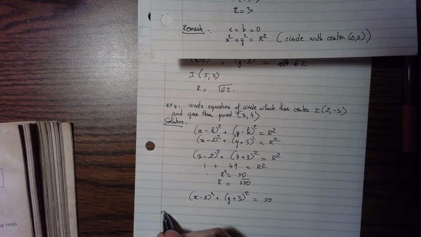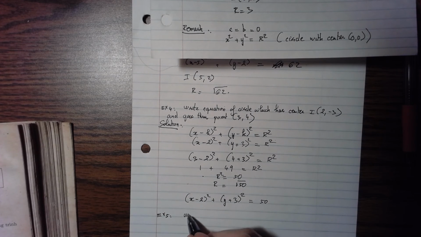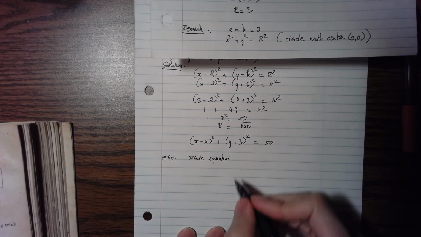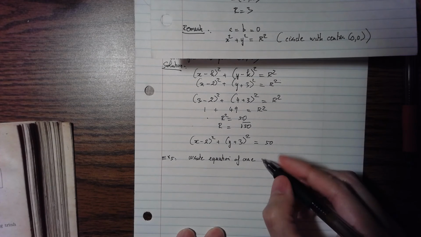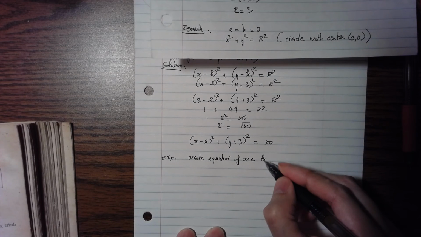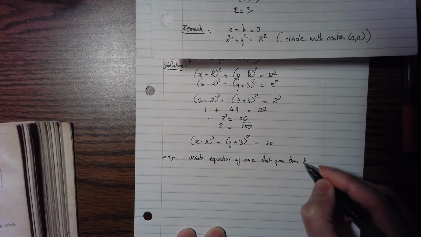Example 5. Draw the equation of a circle that goes through 3 points.